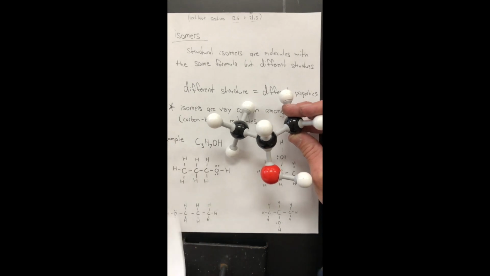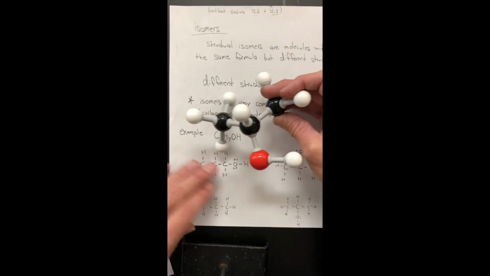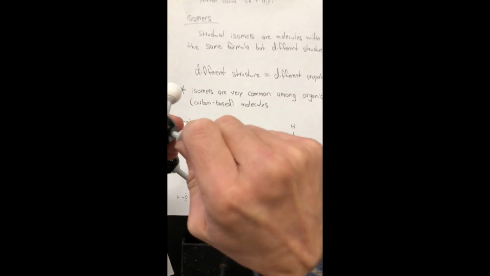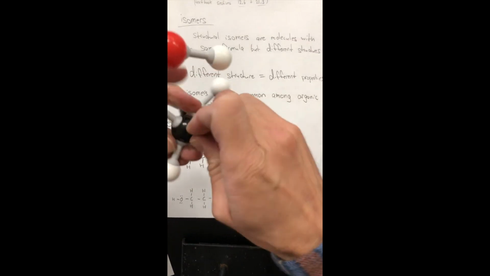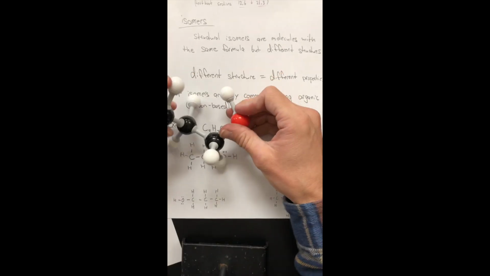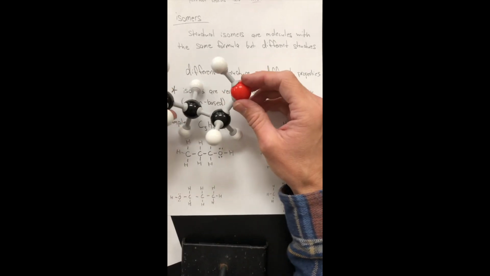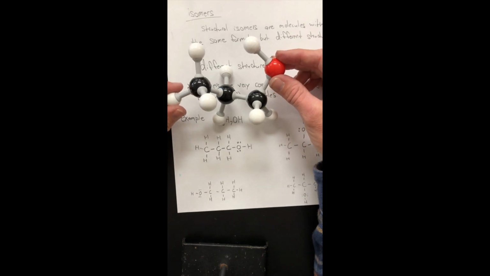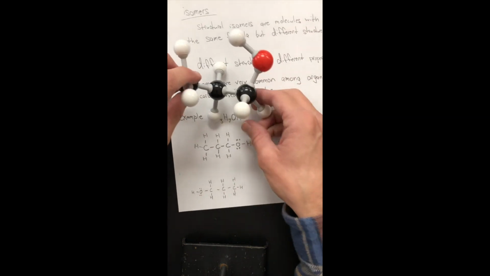And the same over here, if I look at the other isomer, where this OH group is, instead of in the middle, it's on the end. In this first one, I have it drawn on the right side, and on this one, I have it drawn on the left side.